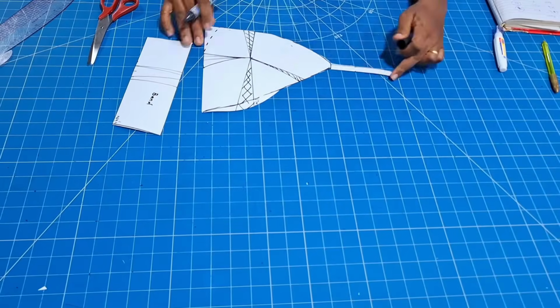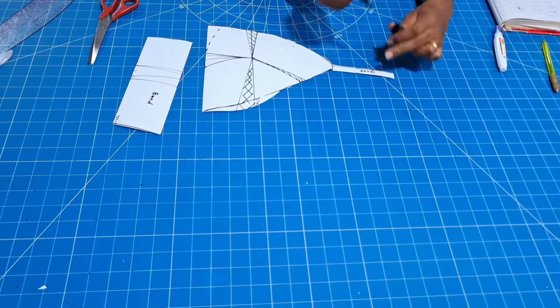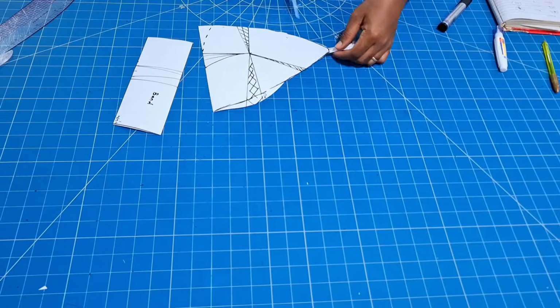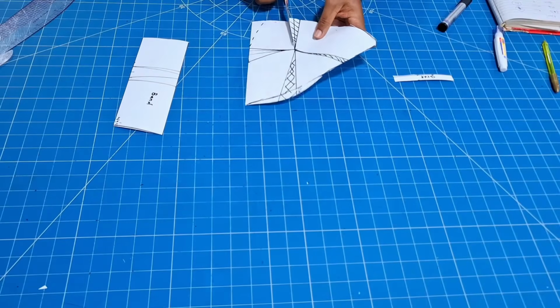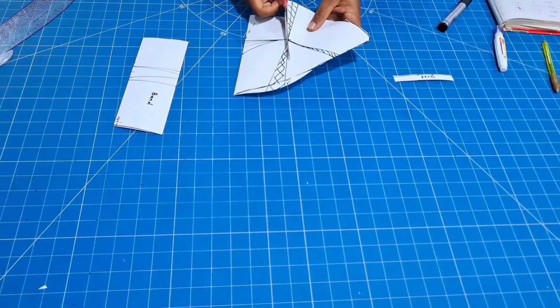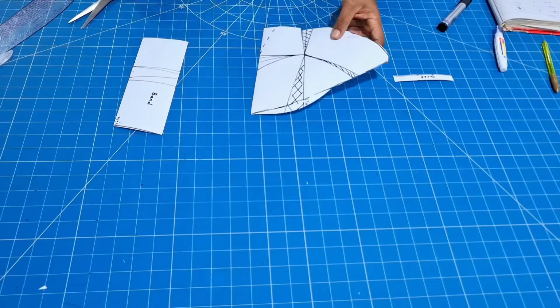Okay, so now this is the strap. I will cut it out and keep it aside as well. Now the next thing is to go ahead and cut open all of this and start closing up all of those darts.